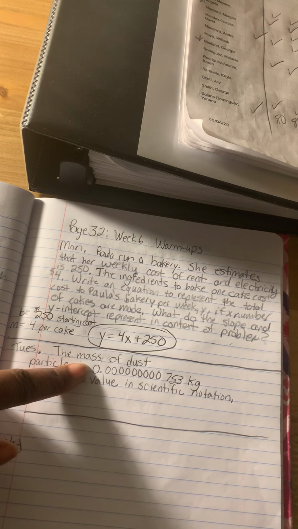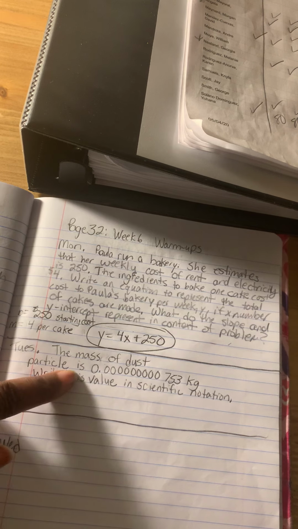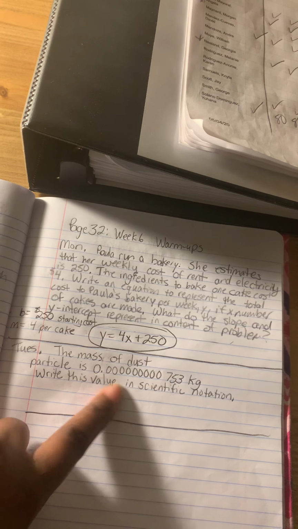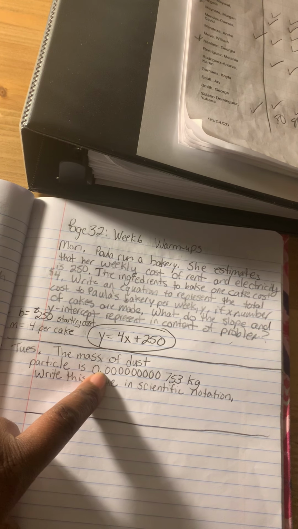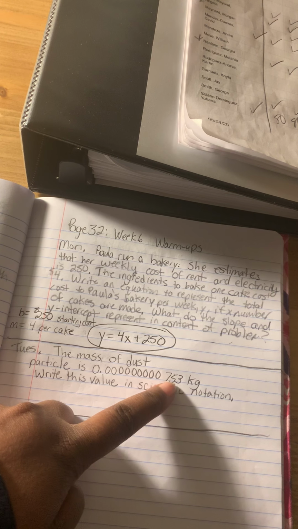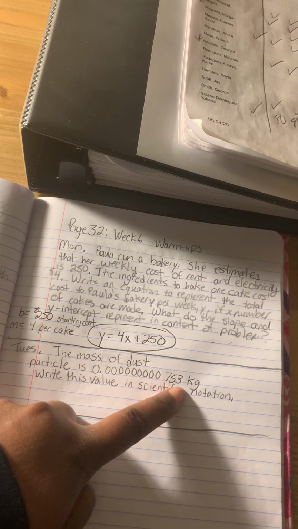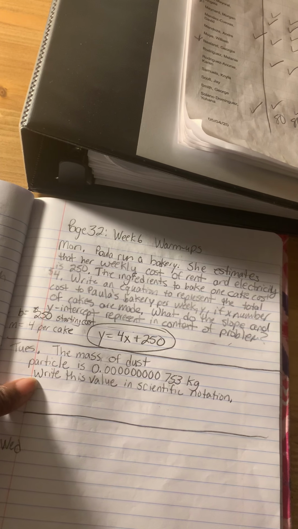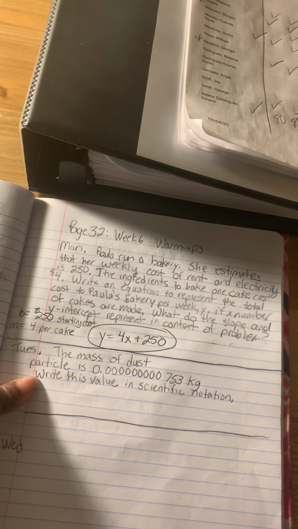Tuesday, it says the mass of a dust particle is, and you have this long number, you have 0, and you got a decimal, and you got 9 zeros, and it's 753 kilograms, okay? Write the value in scientific notation.